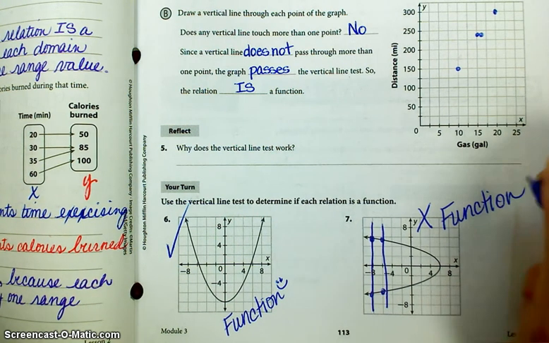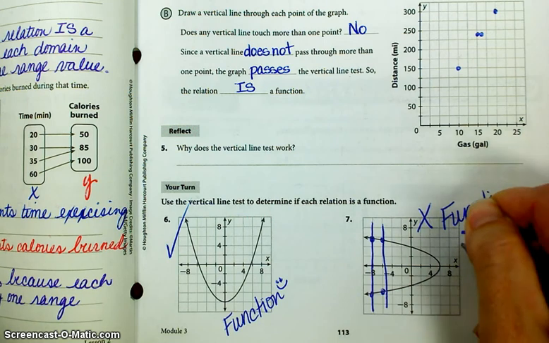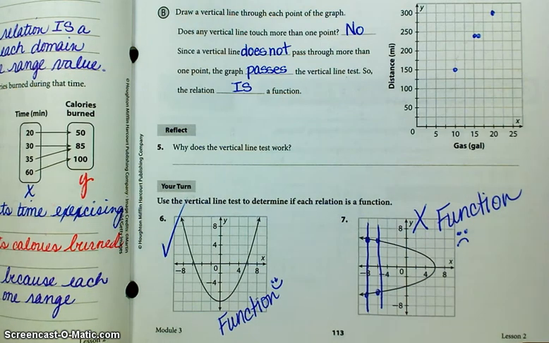Okay, it might be something else, but it's not a function. Nope.